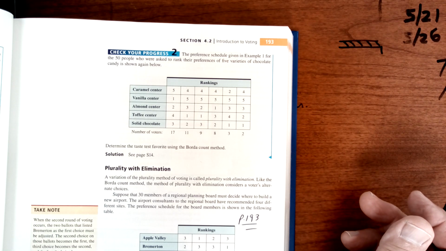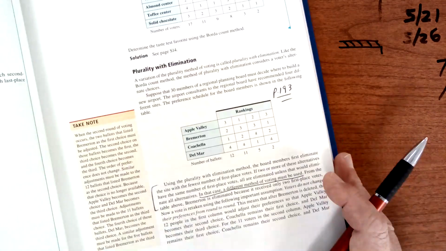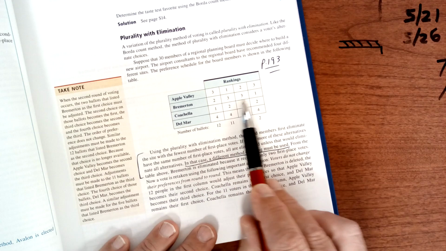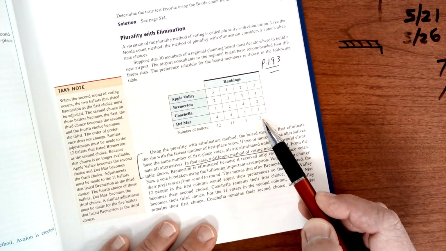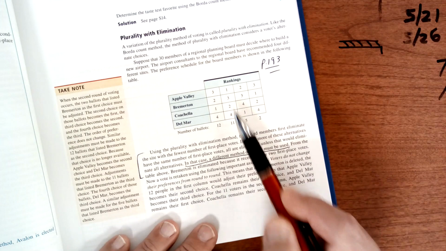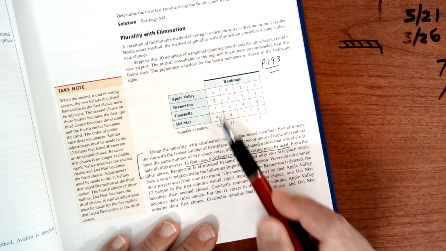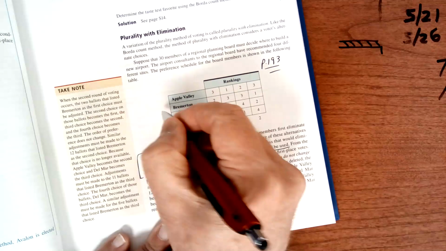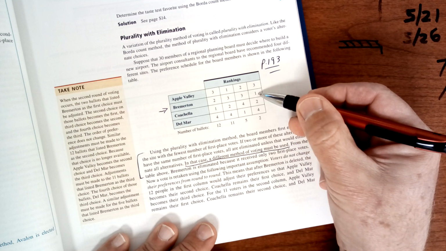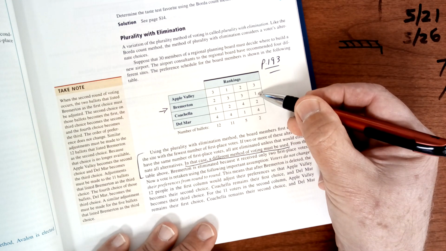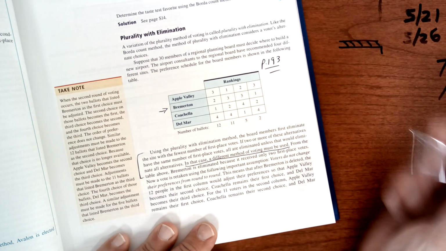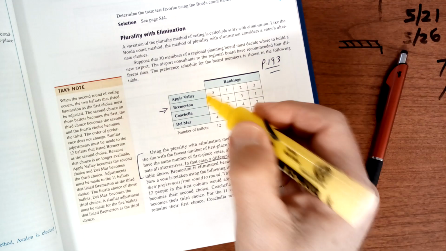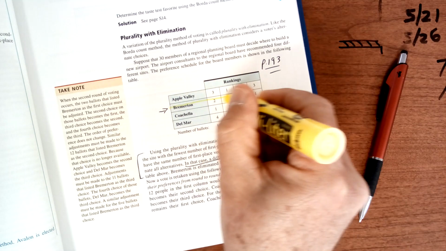So let's see. Actually, they're using this chart down here. Let's go to this one right here. And if you look, this one only has 2 first place votes. This one has 11. This one has 5. This one has 12. So the one that has the least is eliminated, and that would be this one, because this one only has 2 first place votes. So once you eliminate that one, you have to readjust your choices. So let's say that I can eliminate this one. I'm going to draw a line through it with a highlighter.